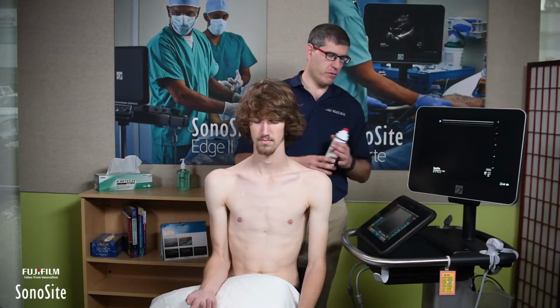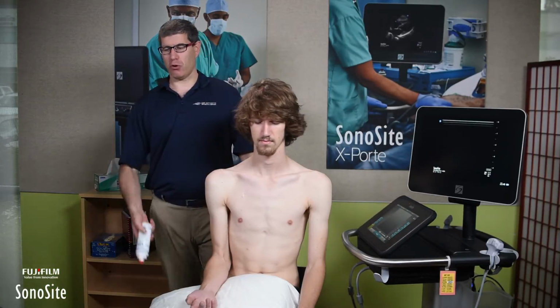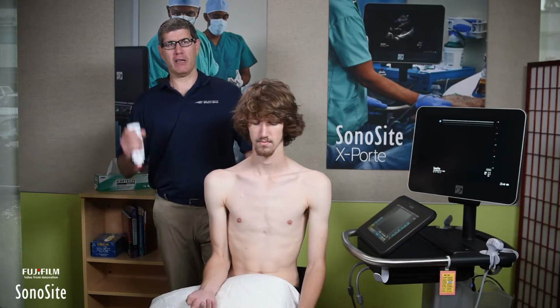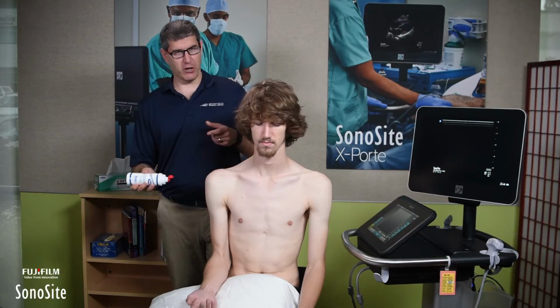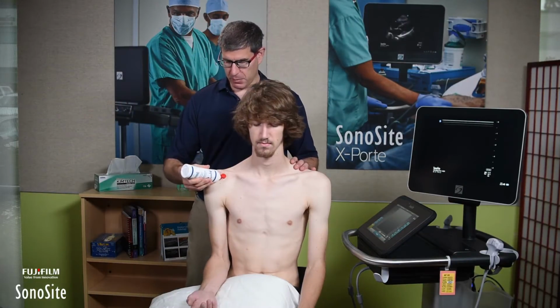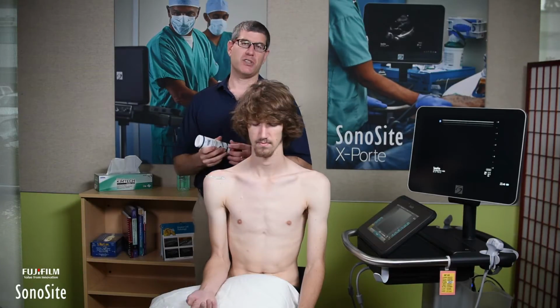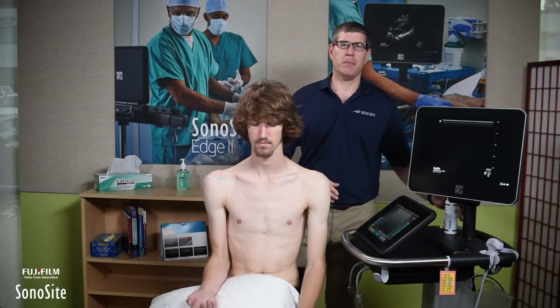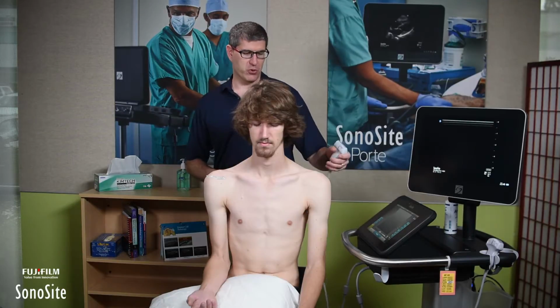Before I go into the wonders of a dynamic scan, I'm just going to show how you would quickly do an overview scan. So first thing I'm going to do is get some gel. A little pearl is if you rotate it and give it a little thump, that will help get the gel into the right spot. And I'm going to be putting the gel onto the patient for the bicep scan, which is going to be the first part of the shoulder scan I'm going to do.